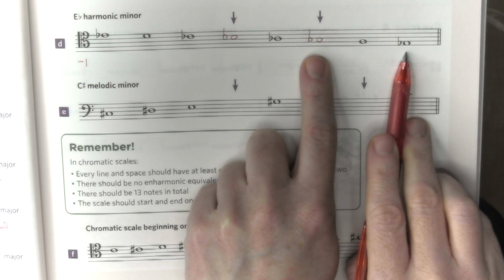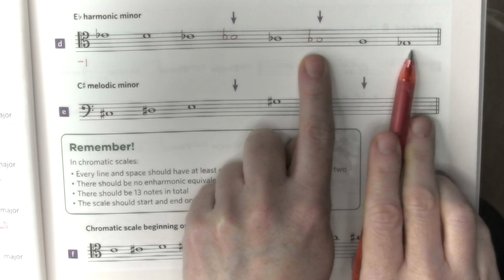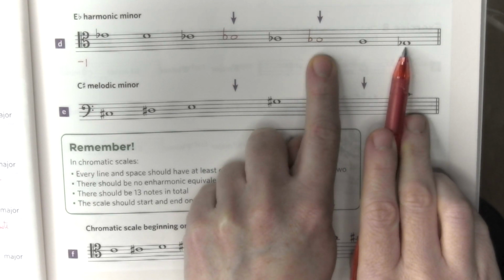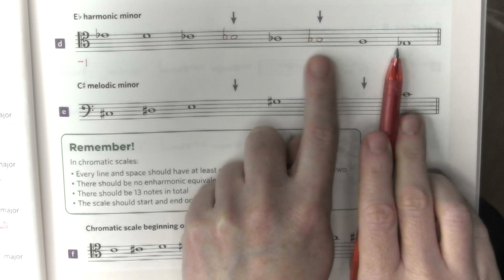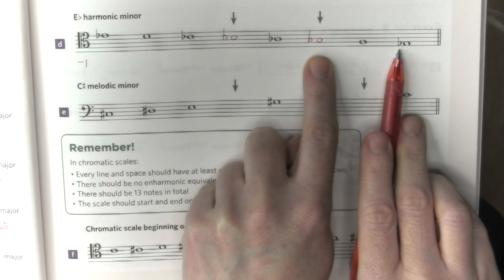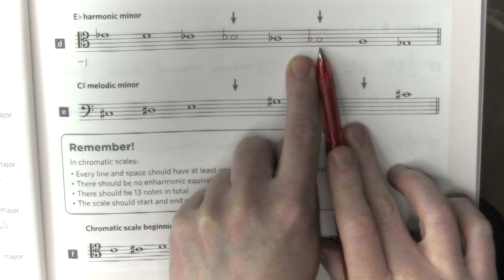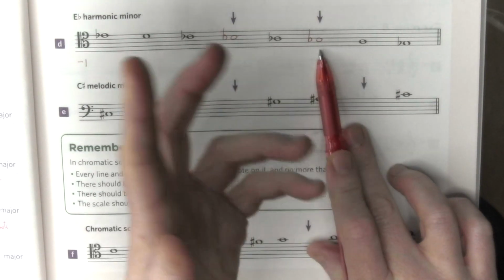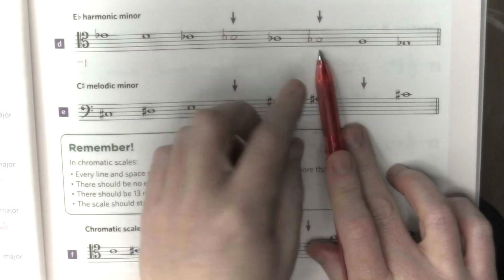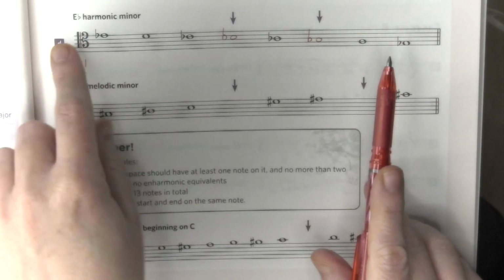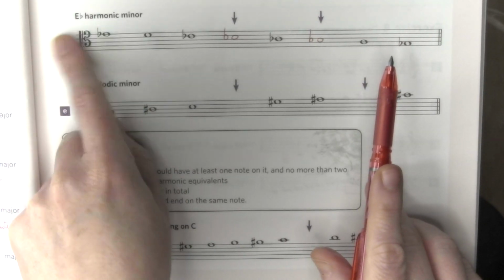The 3rd degree is a minor third from the tonic. So E flat and G flat, the interval is a minor third. With a G natural, that would be a major third. So we know that with a major third interval between the tonic and the mediant, that would be an E flat major scale. It's a major scale.